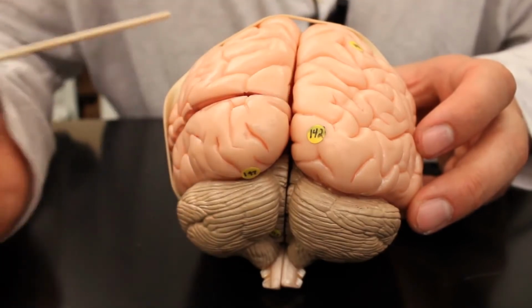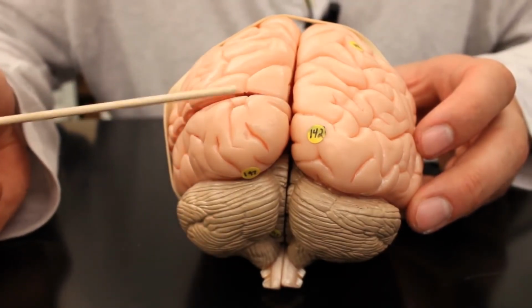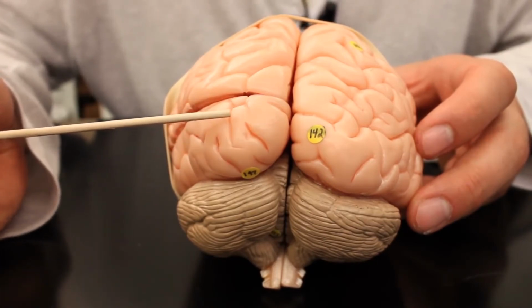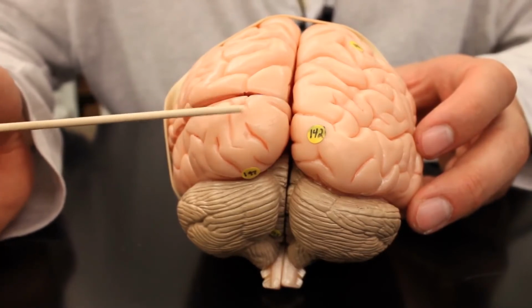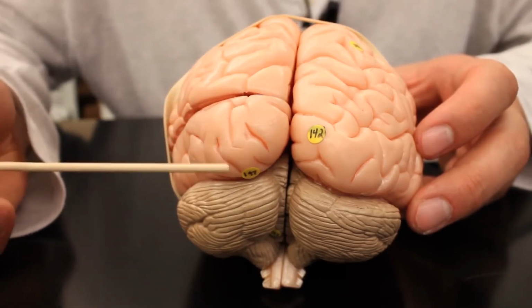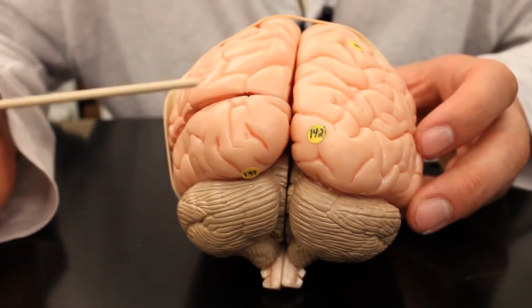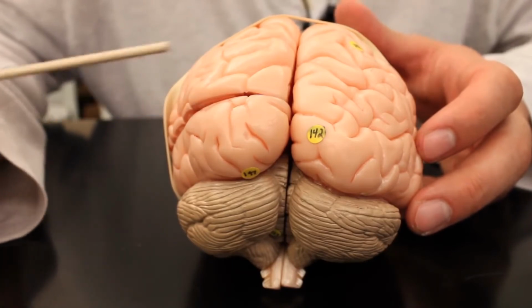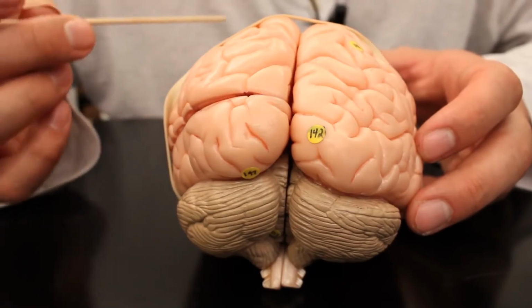In the occipital lobe, there's a specific cortex. It's called the primary visual cortex. That's where the signal transduction that comes from our retina, which portrays light, is perceived, so we can perceive what we see, certain types of objects and shapes and colors and so on and so forth. So again, the primary visual cortex is located within the occipital lobe.